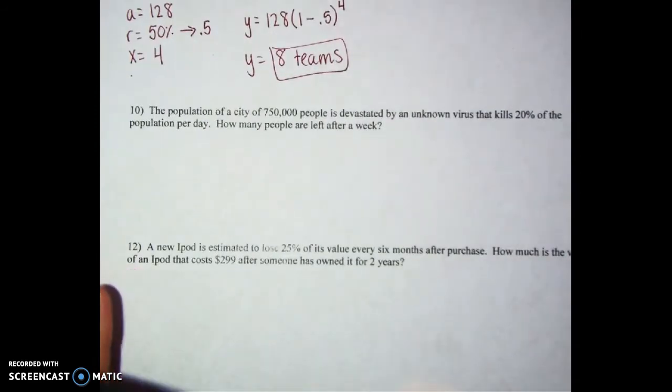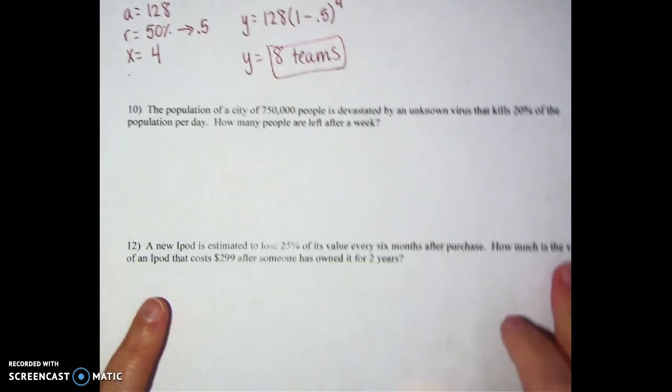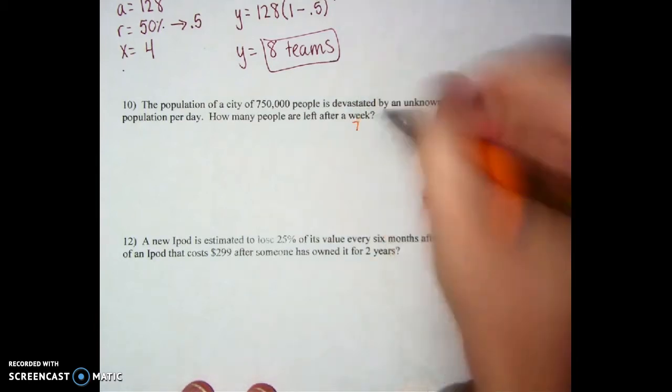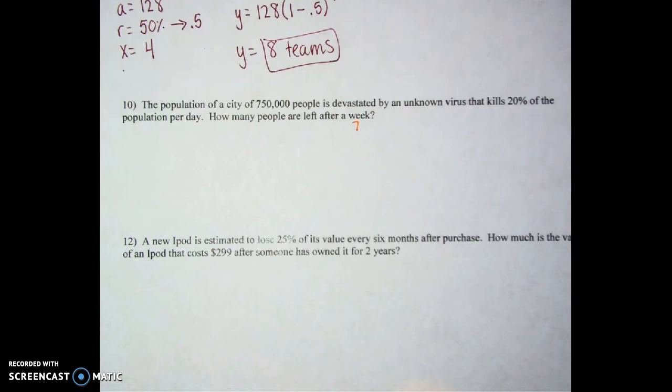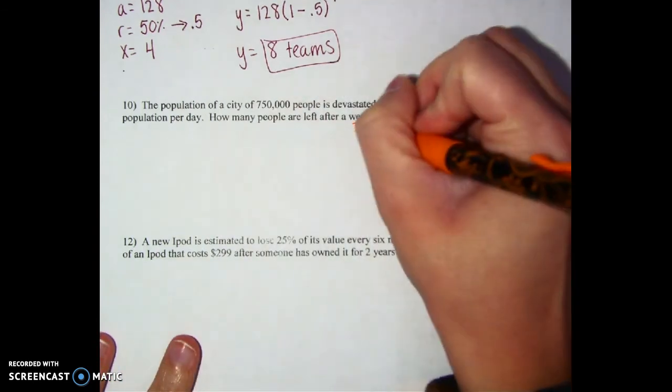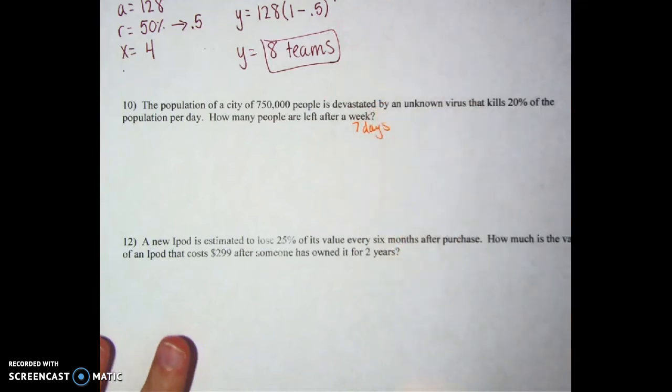Okay, number 10. The population of a city of 750,000 people is devastated by an unknown virus that kills 20% of the population per day. Ooh, that's sad. How many people are left after a week? So hopefully you know there are 7 days in a week. We'll change that to days. I had to think about that for a second because it says 20% per day, so we need it in that unit. So 7 days will work for that.